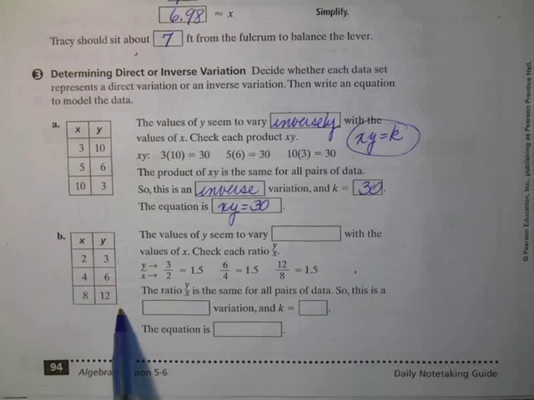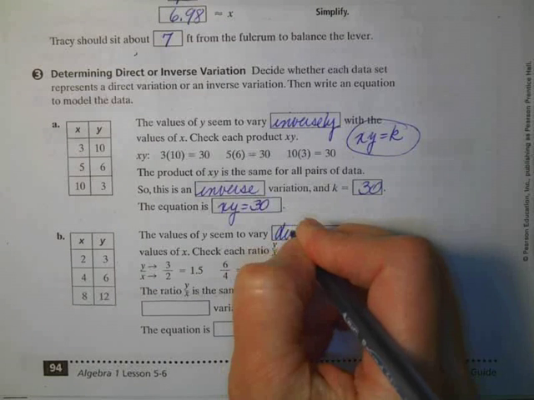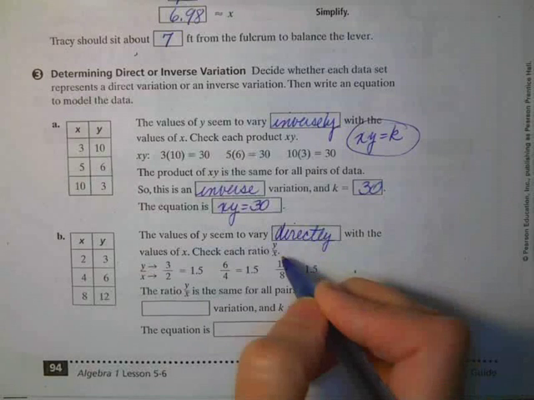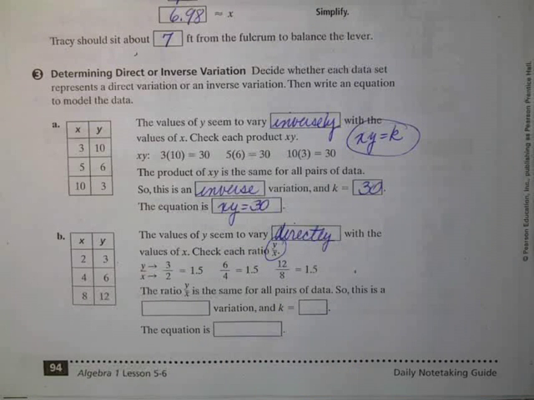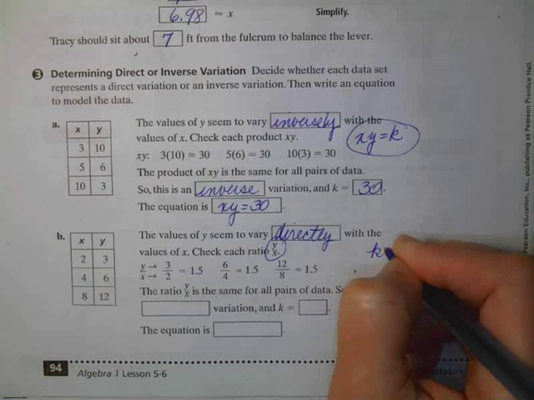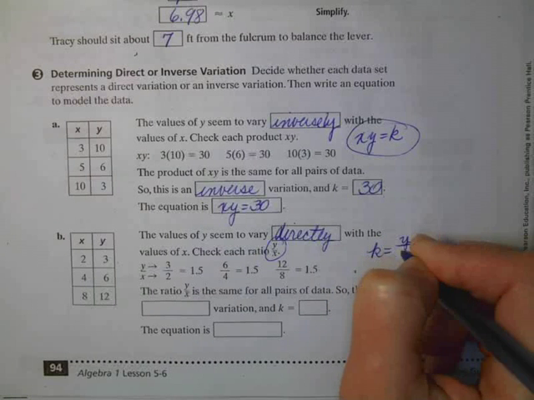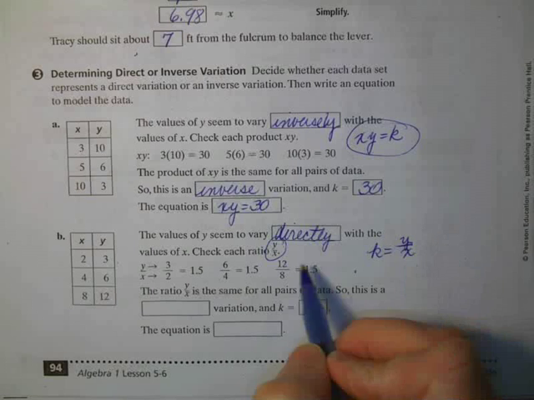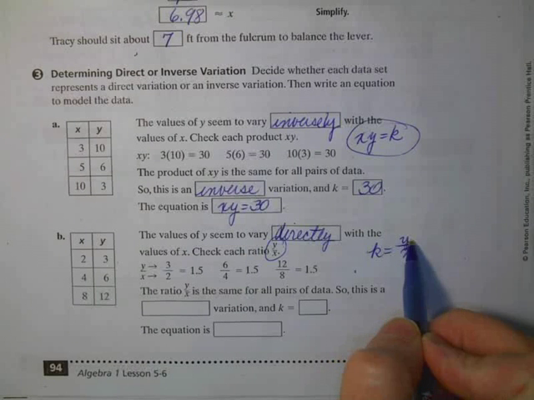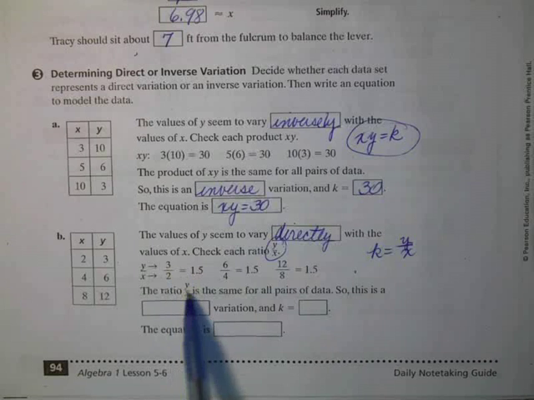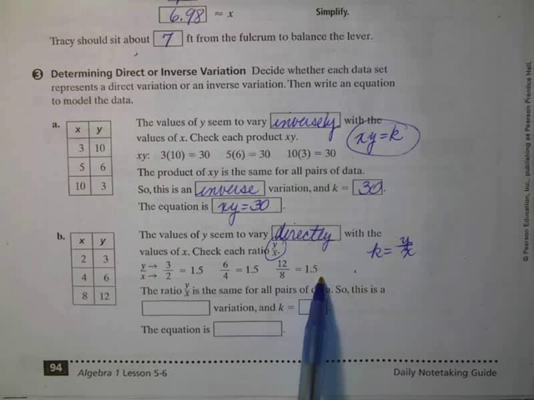Now if we look at this one, (2, 3), (4, 6), (8, 12) are our ordered pairs. The values seem to vary directly. So we're going to check the ratio, because remember in a direct variation, k equals y divided by x. And I think I said x over y. I misspoke. It should be k equals y divided by x. So I'm going to check all of these.